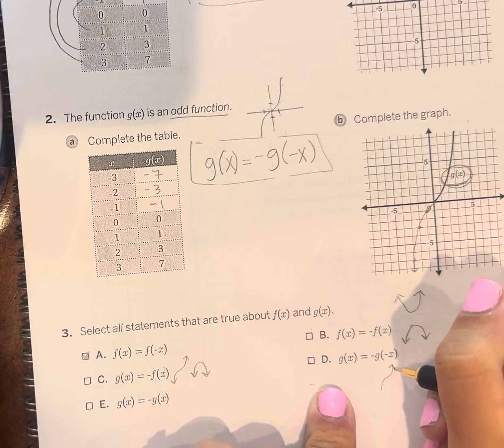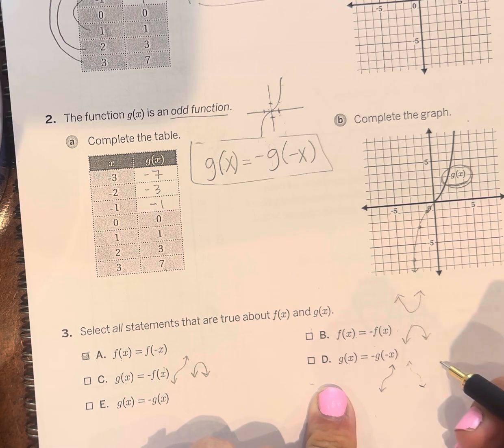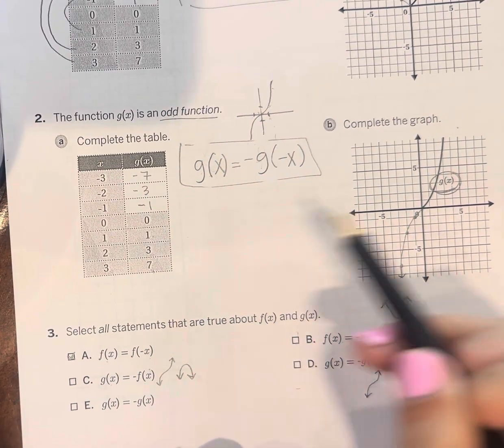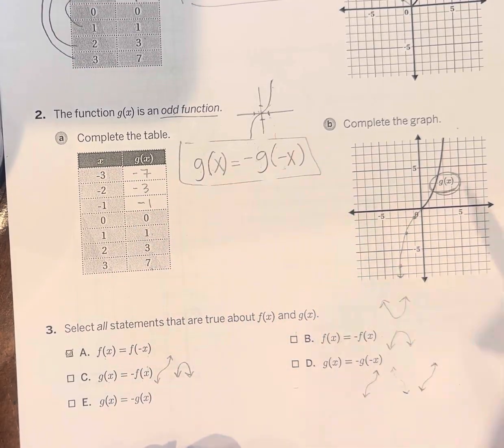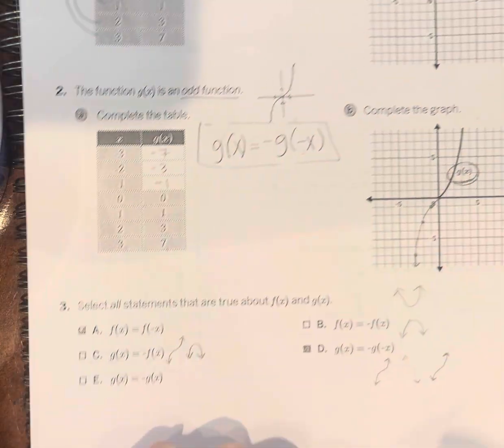Here's g of x. Let's flip it horizontally. And then let's flip it vertically. Yeah, they are the same, okay? As a matter of fact, we made the rest of g of x to specifically satisfy that requirement to make it an odd function. That one's true.